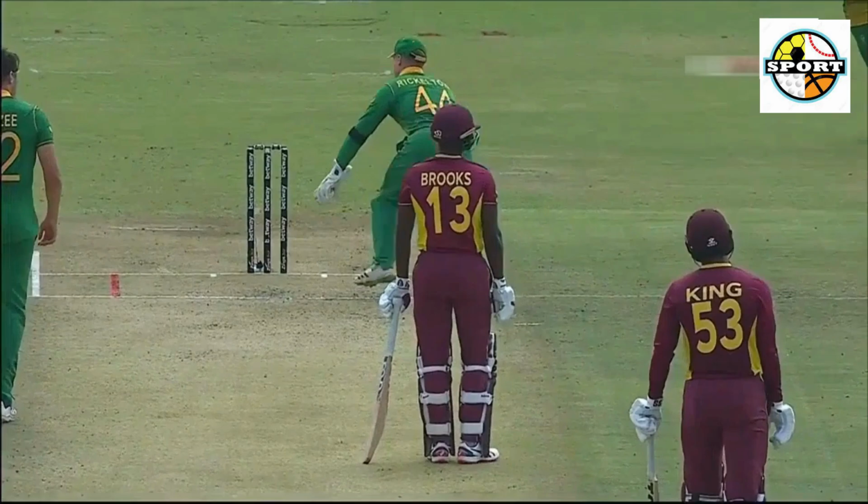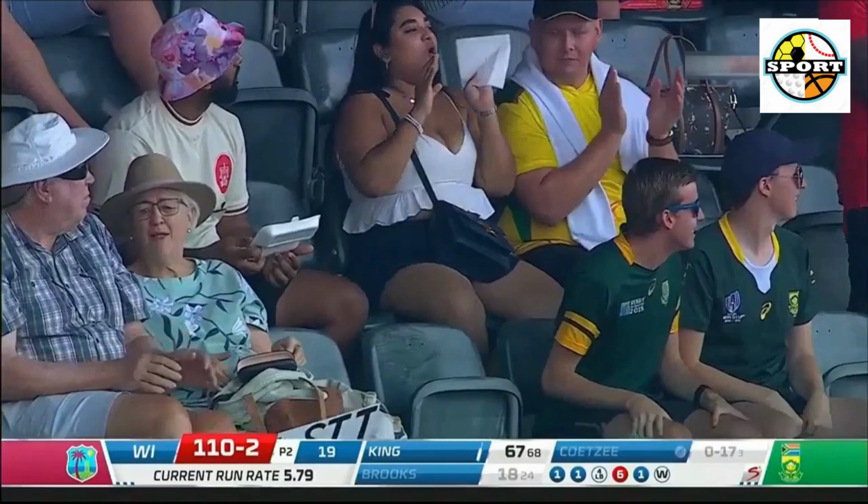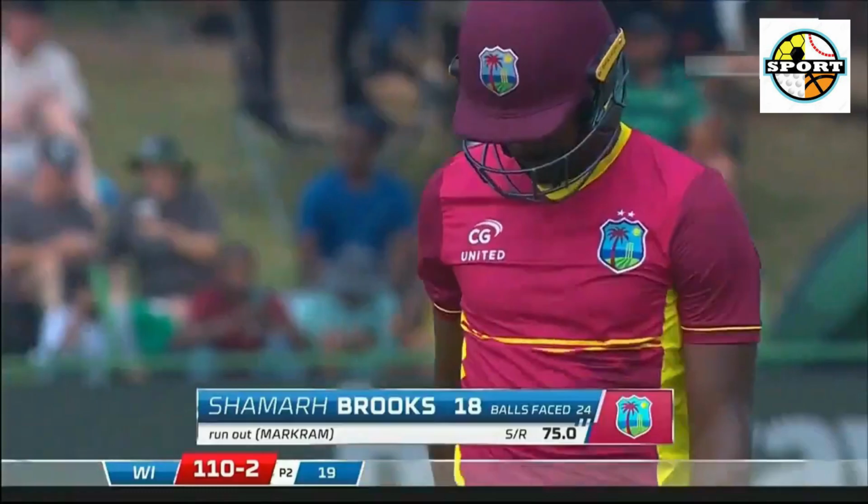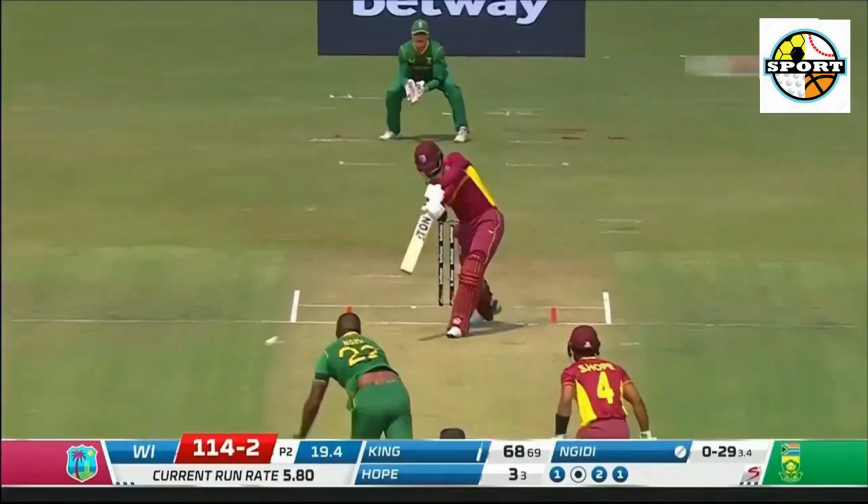1.6. Parnell to Brandon King, 4. Nicely put away. A good length in swinger drifting into the pads, tucked away wide of mid-wicket, runs away. 2.5. Ngidi to Brandon King, 4. Full out swinger outside off, width and Brandon King plays the aerial square drive over the offside field.